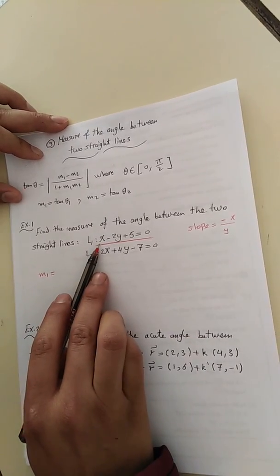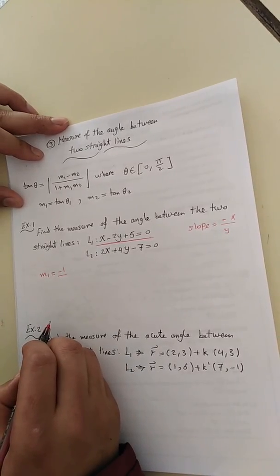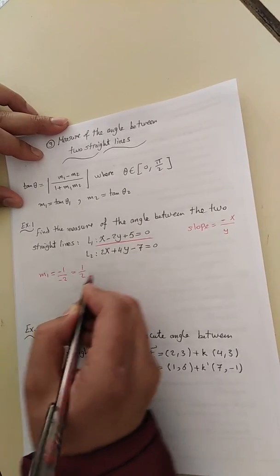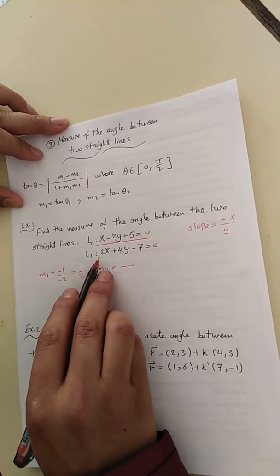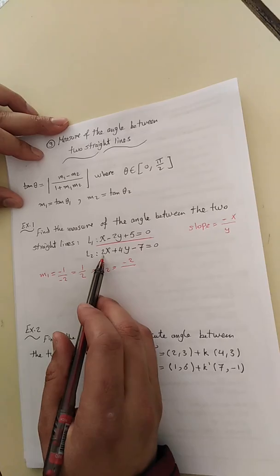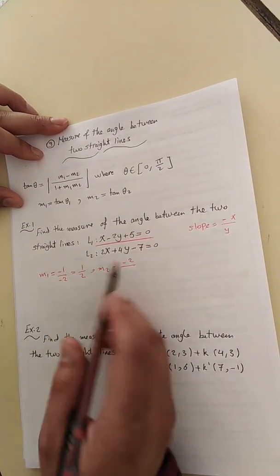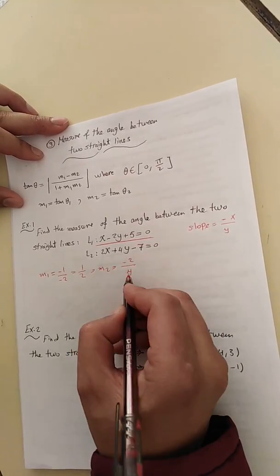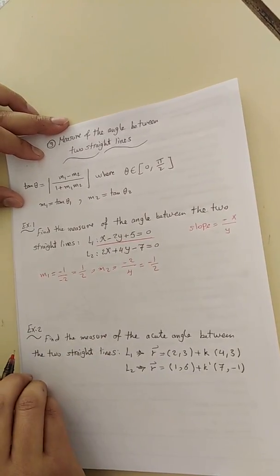Negative, the coefficient of x is 1, so negative 1, over the coefficient of y, which is negative 2, then it equals half. M2 is also negative the coefficient of x, negative 2, over the coefficient of y with the same sign, positive is also positive. It's negative half in the simplest form.